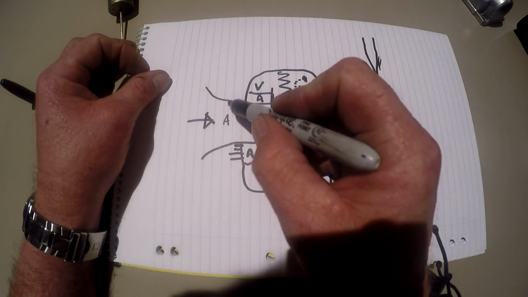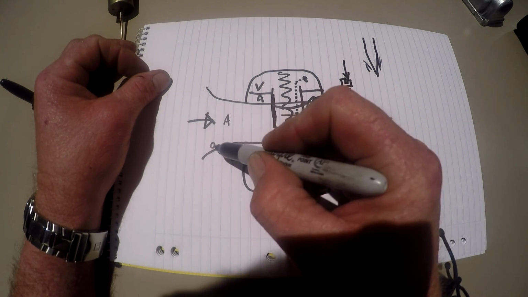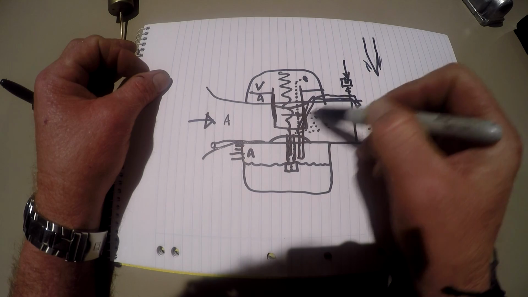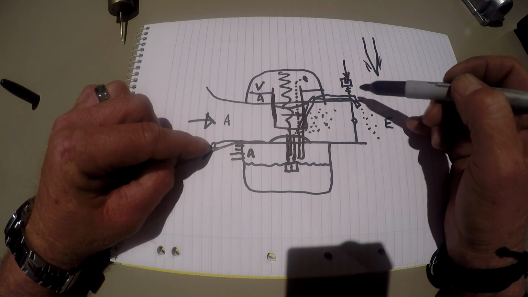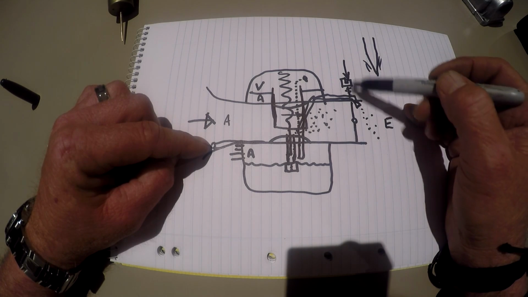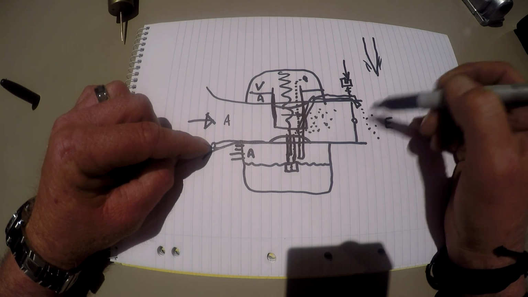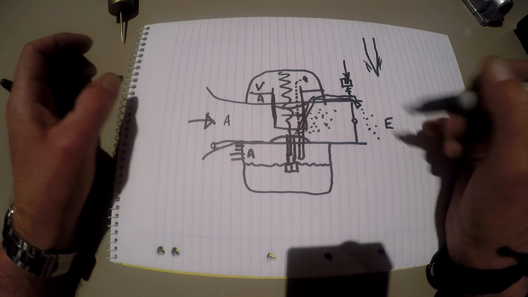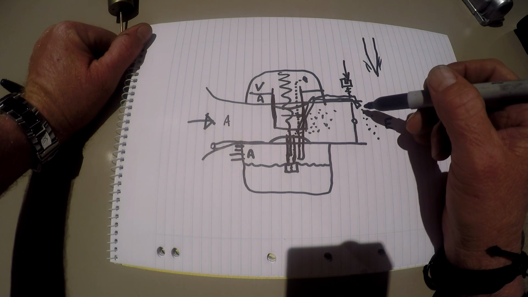It has its own atmospheric airflow that comes in from the front of the carburetor and joins into that circuit. So it has its own independent airflow. It has a controllable needle, and you can have some effect on that circuit. So that's your primary circuit or your idle circuit.